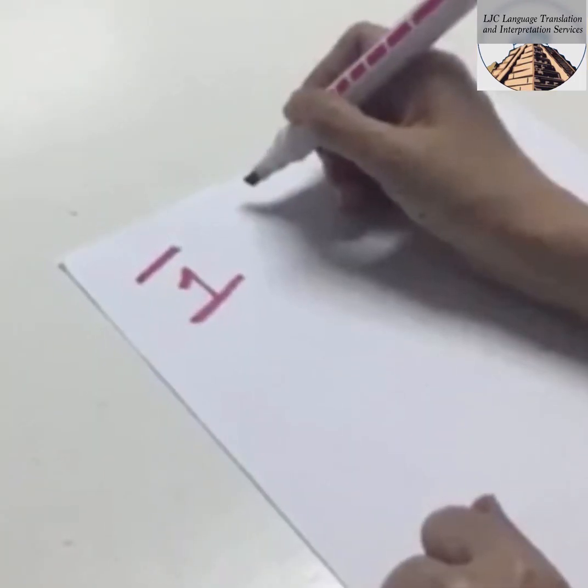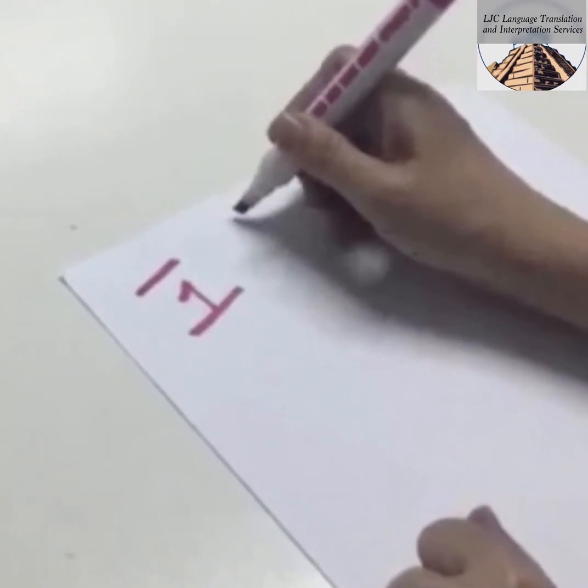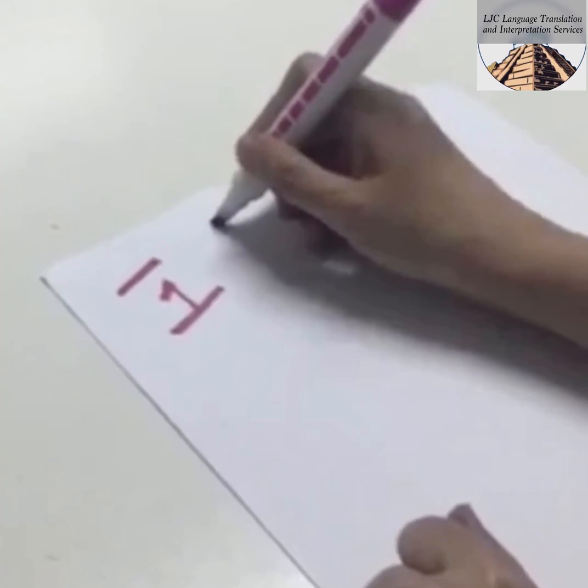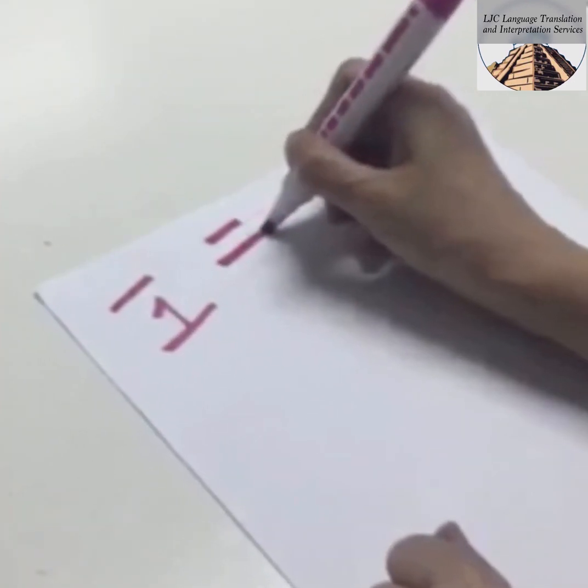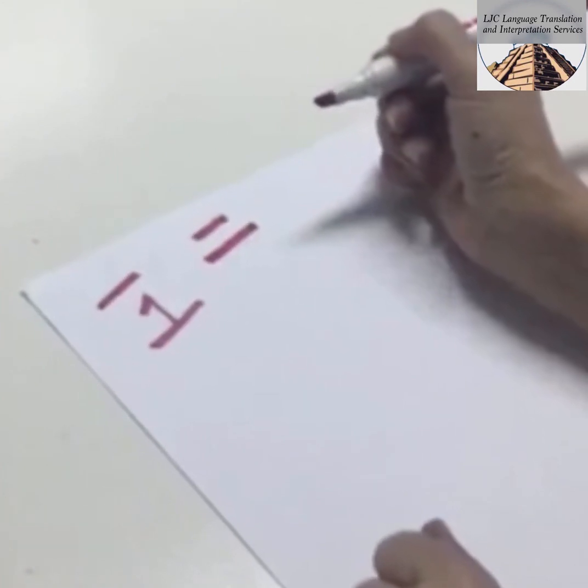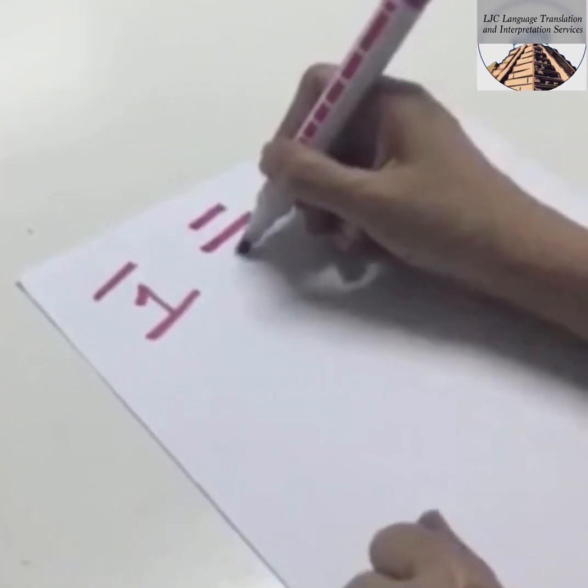Now, for number 2, two horizontal lines. Just remember a pair. So it's almost the same length. Two horizontal lines. This is number 2.